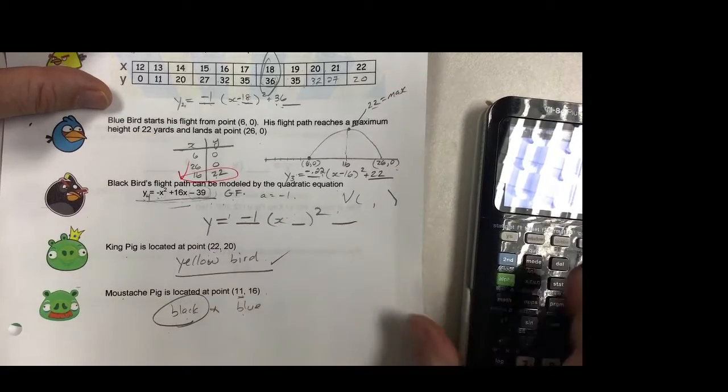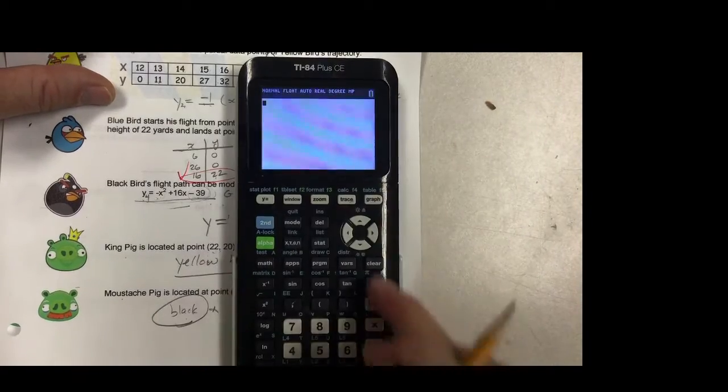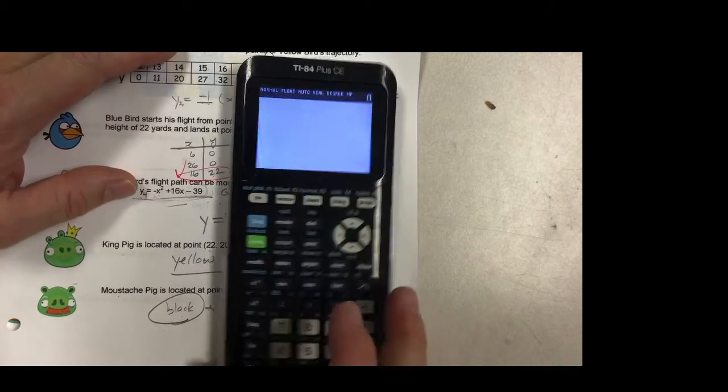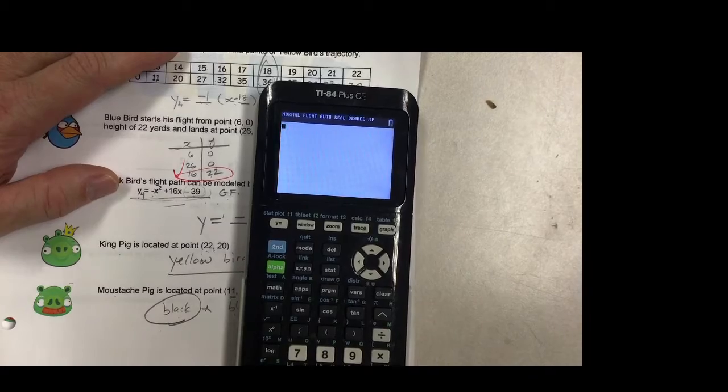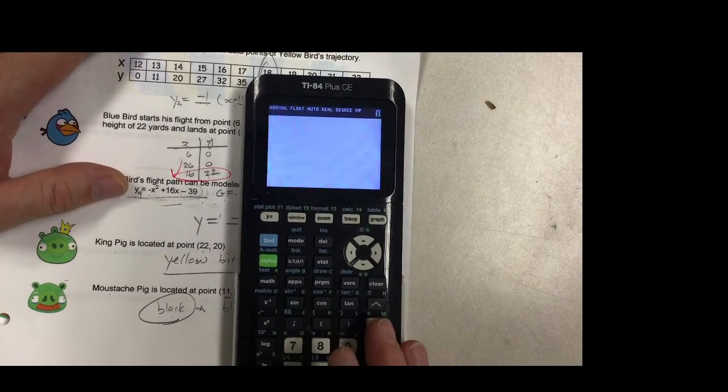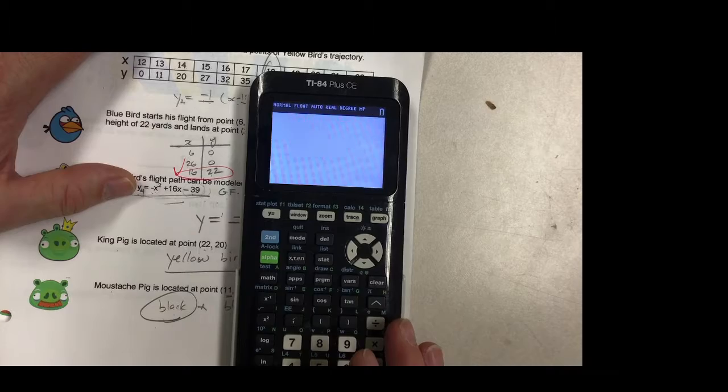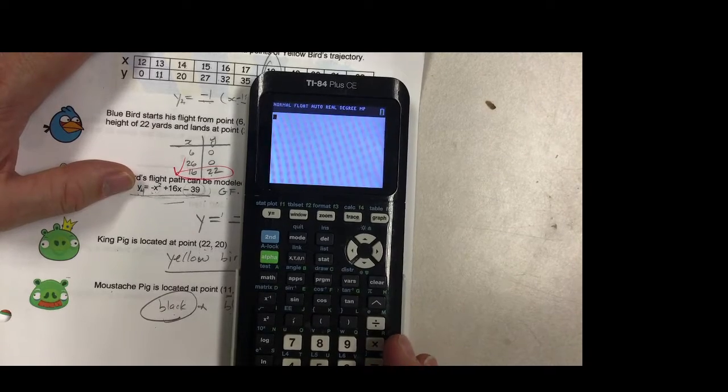How do you figure out the vertex? Well, here's how. First of all, you have to plug it into your calculator and then let the calculator figure it out. Now, there's two ways of putting it into your calculator. I'm going to show you both ways, and then we'll go from there.